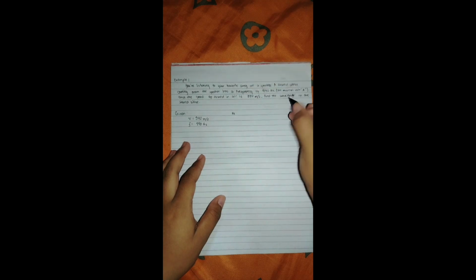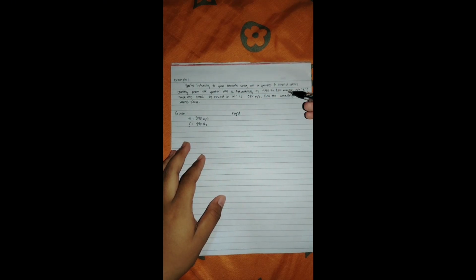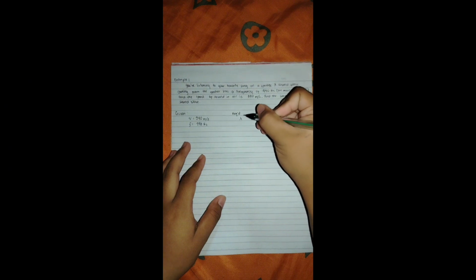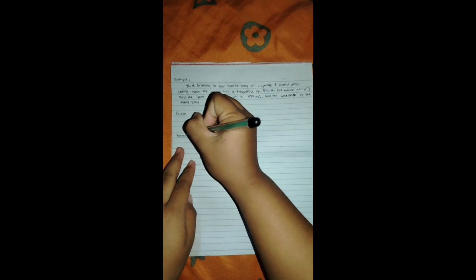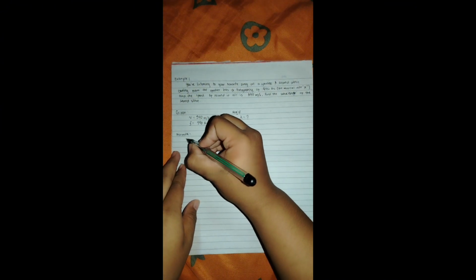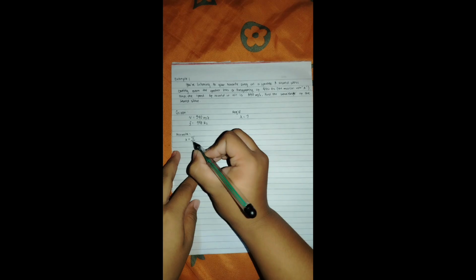The required in this problem is the wavelength. In solving this, we will use the formula wavelength equals wave speed over frequency.